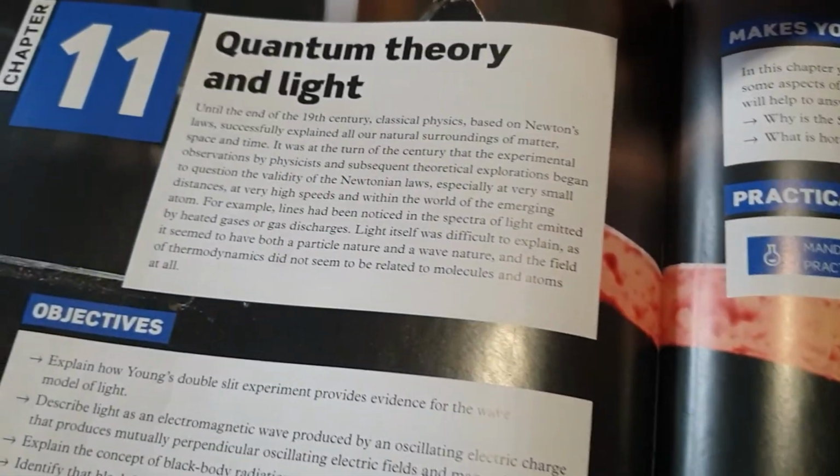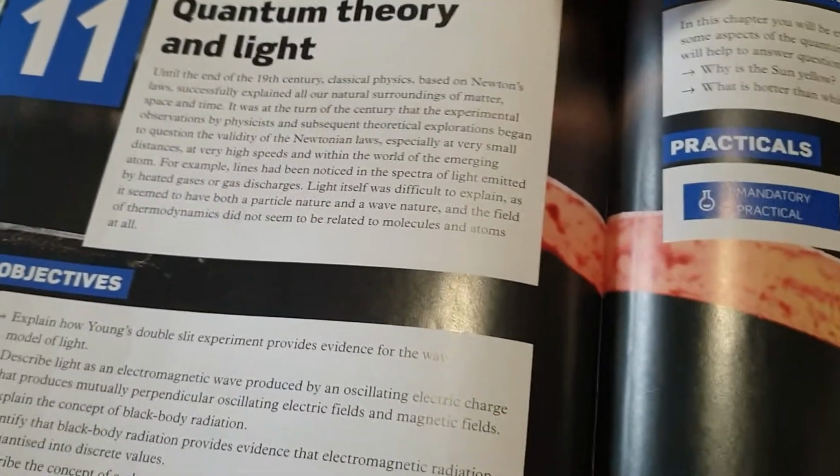All right, so we're doing a recap on Chapter 11, Quantum Theory and Light.